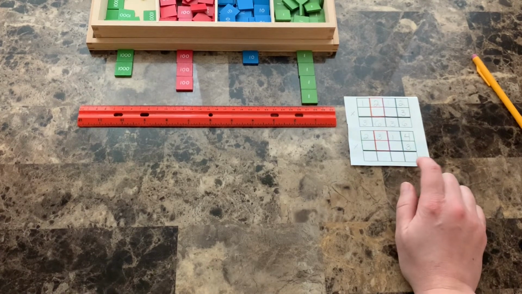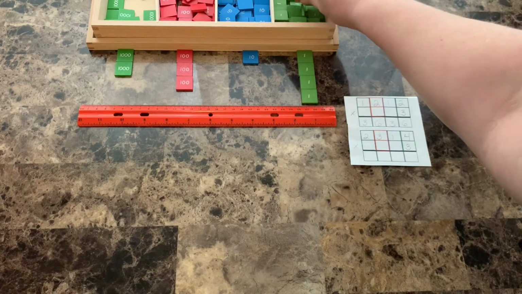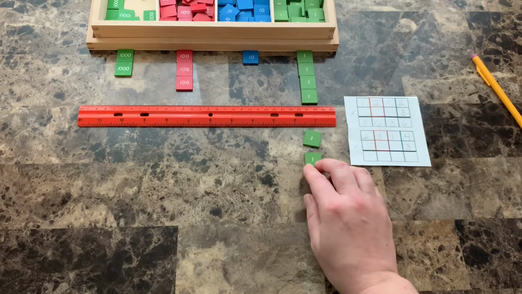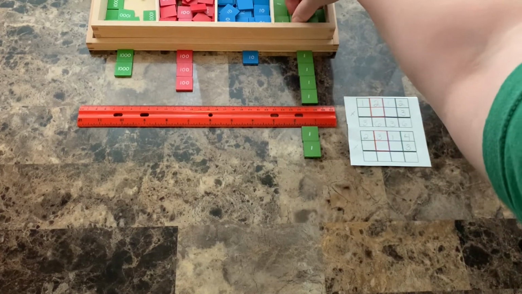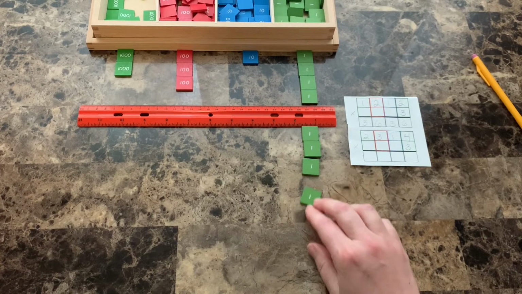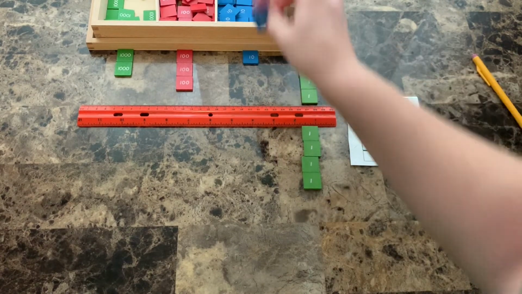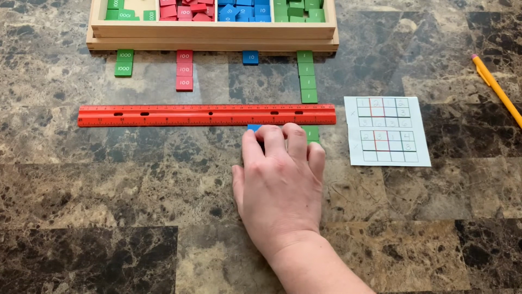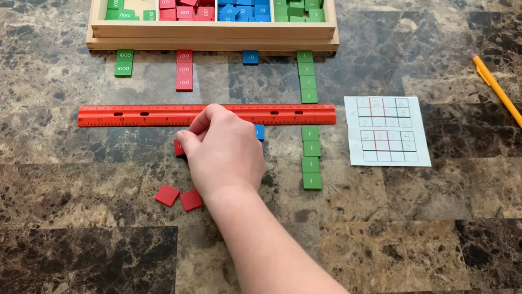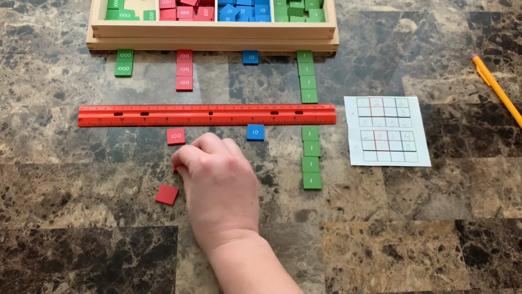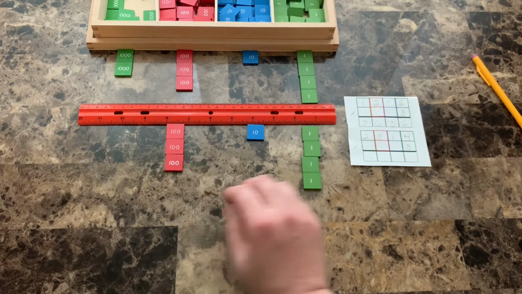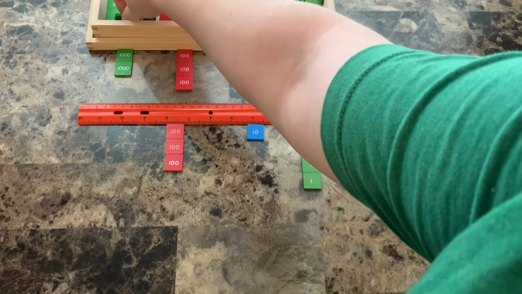So we're going to build for how many times? We're going to build it 3 times. So we built it once. Let's build it a second time. 1, 2, 3, 4. Let's get 2 more. And how many 10s? 1 10. How many hundreds? We've got 300. 1, 2, 3. And then 2,000.